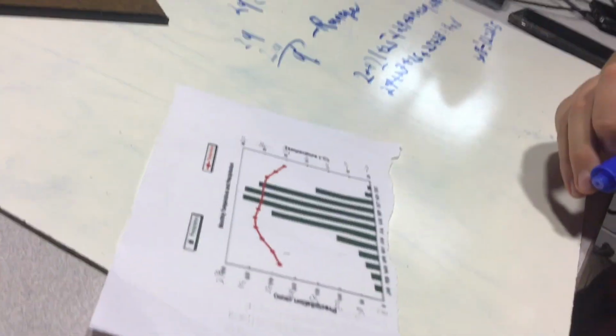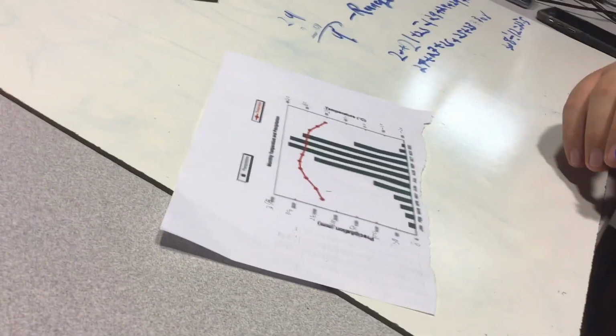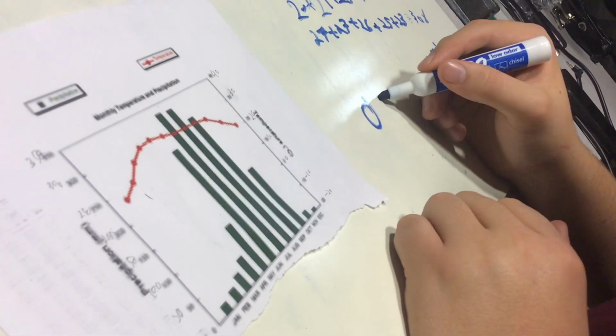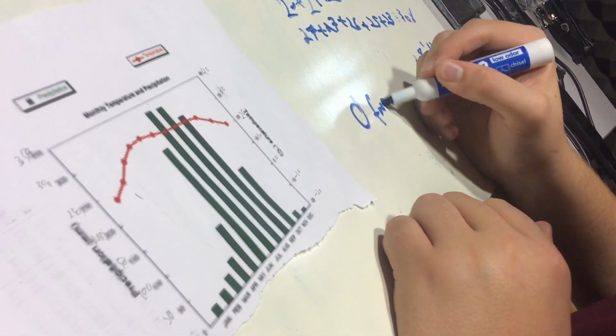But I do need to know how many are below freezing. Alrighty then. Well, freezing temperature in Celsius is 0, and it looks like none of them. None of them. So write down that 0 of the months are below freezing. Okay, 0 are below freezing.